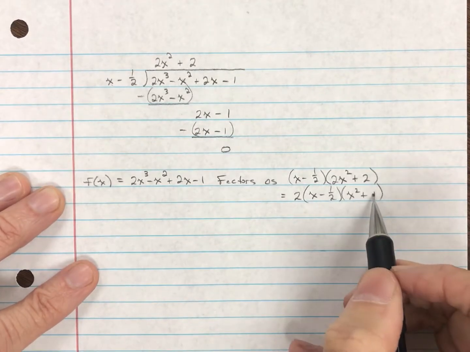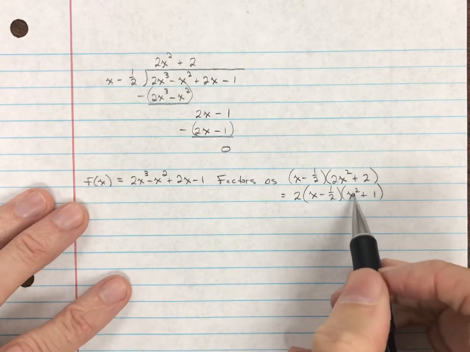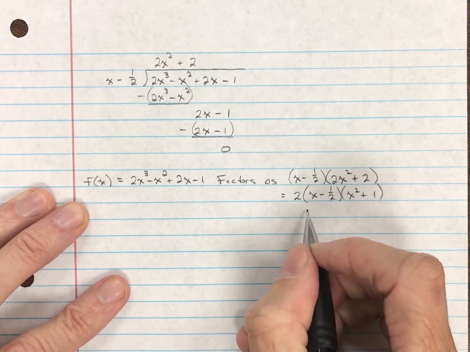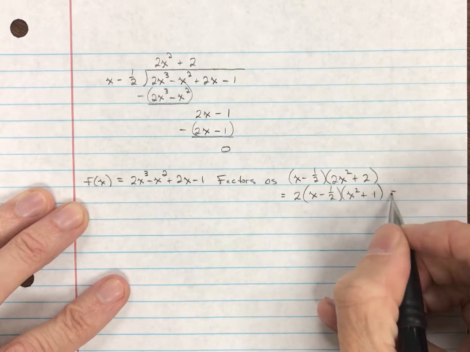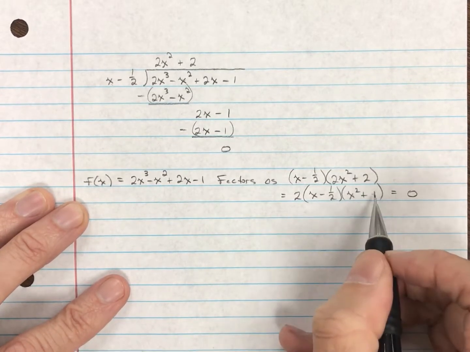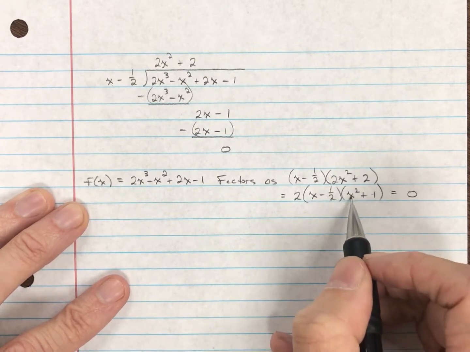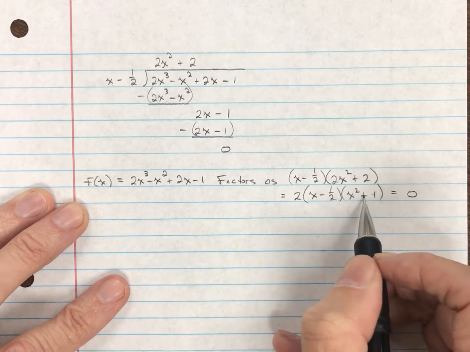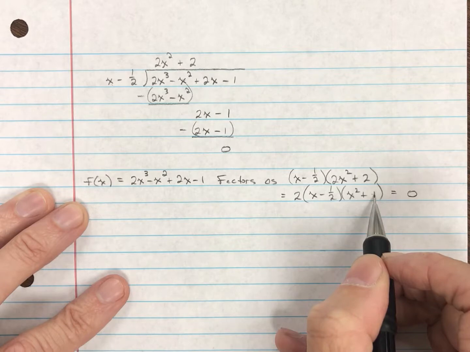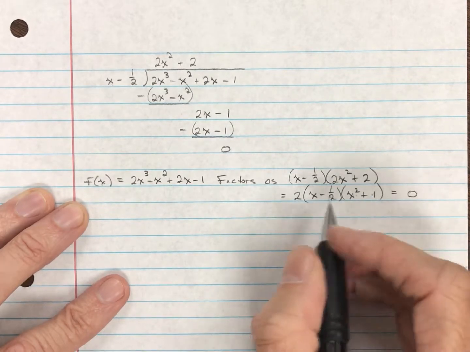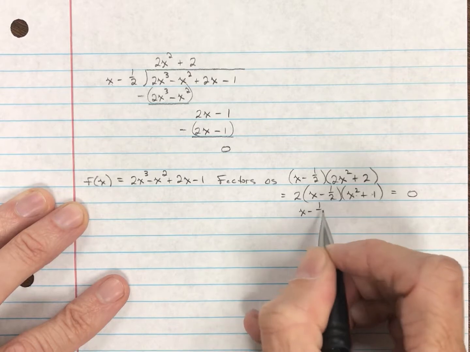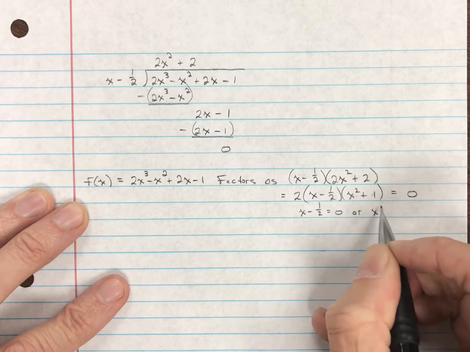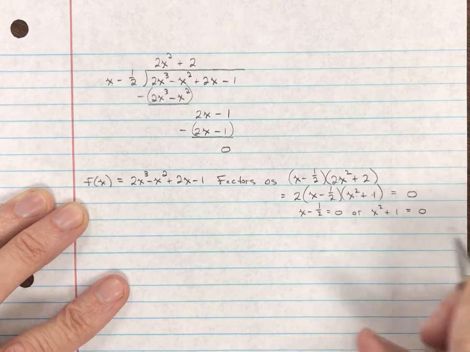Now this is a quadratic, but is it factorable? We want to set this equal to 0. This quadratic is not factorable. There's no way to take a real number and square it, then add 1 to it and get a 0. So we know x minus 1/2 is equal to 0, or x squared plus 1 is equal to 0.